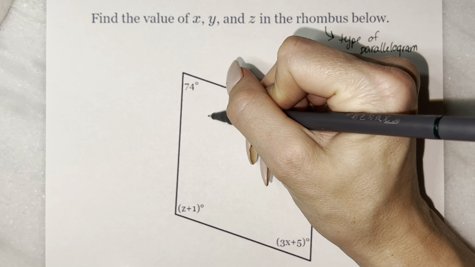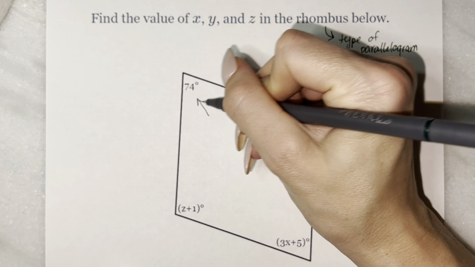So again, remember, opposite angles are going to be congruent. And consecutive angles are going to be supplementary, or supplements. Same thing here, here, here, here. So these two add up to 180, these two add up to 180, these two add up to 180, these two add up to 180. But if they're opposite, they're congruent.